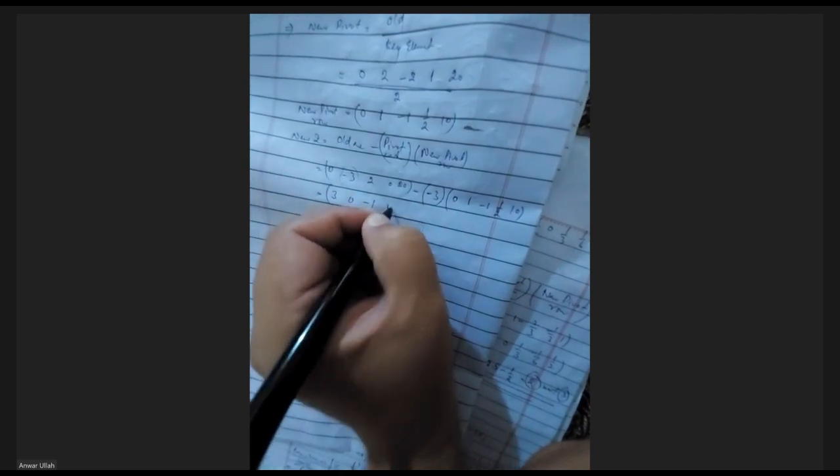Using this row operation we will get minus 3 plus 3 is 0. 2 minus 3 is equal to minus 1. 0 plus 3 by 2 is equal to 1.5, 3 by 2 or 1.5, one and the same thing.